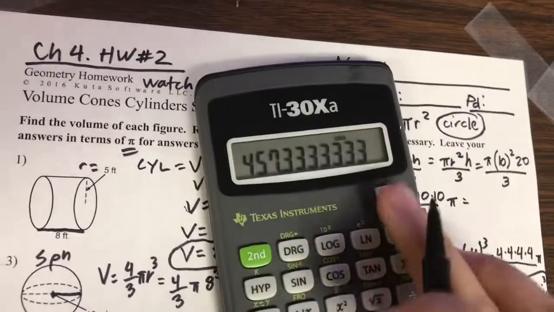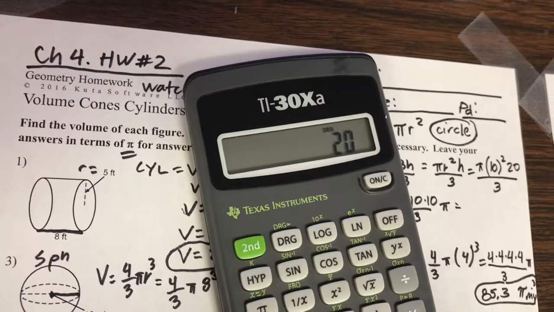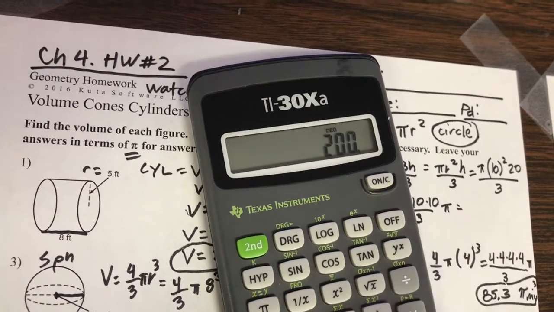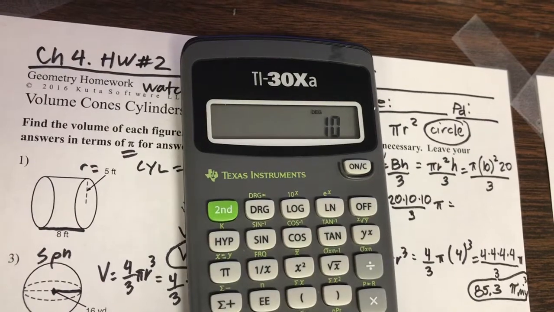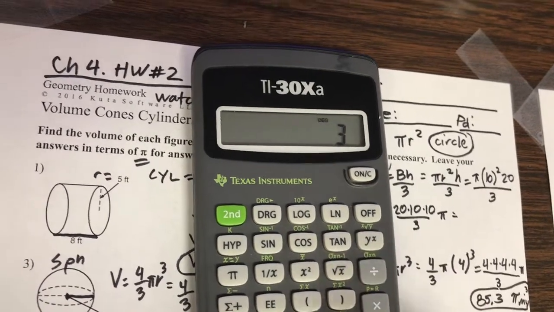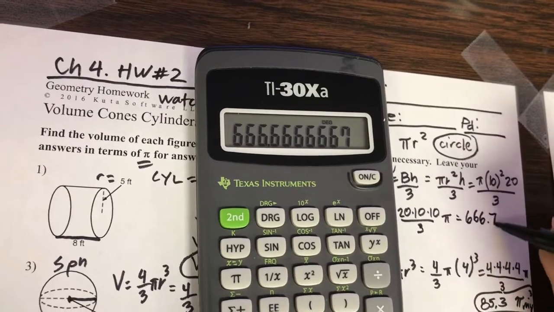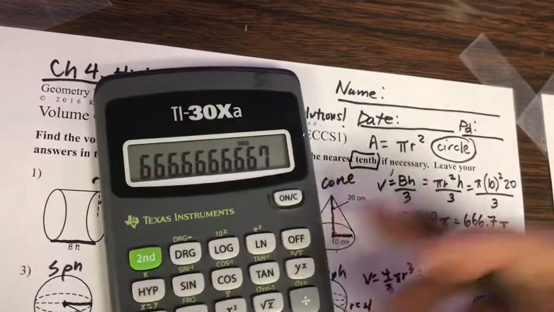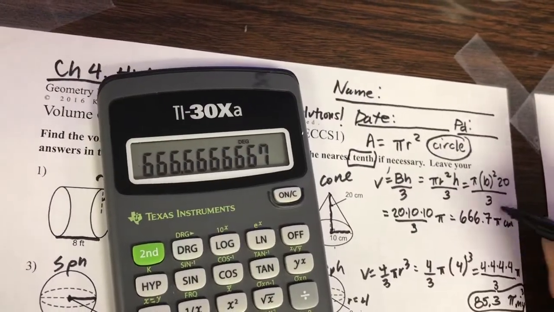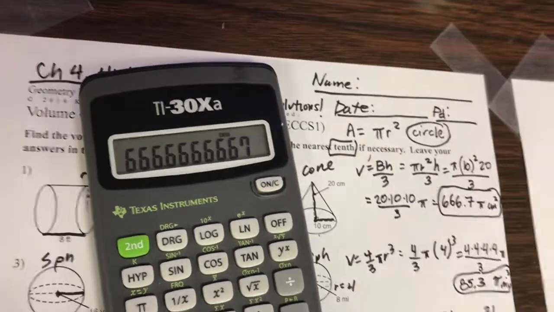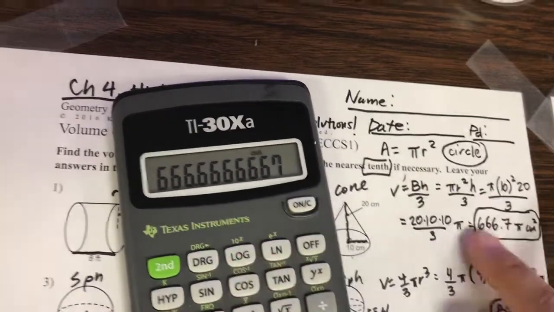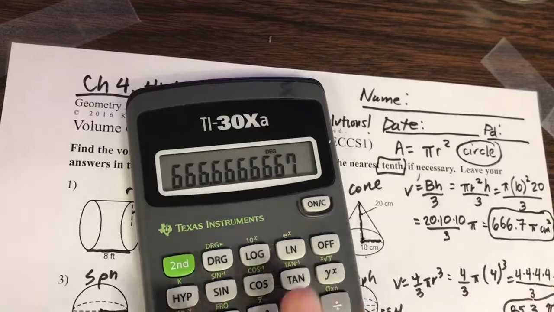So let's type all that in the calculator. 20 times 10 times 10, divide by 3, 666.7. I'm going to round to the 10th place, centimeters cubed. And don't forget my pi.